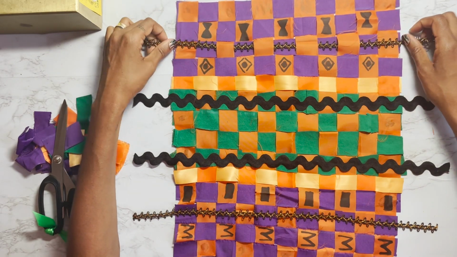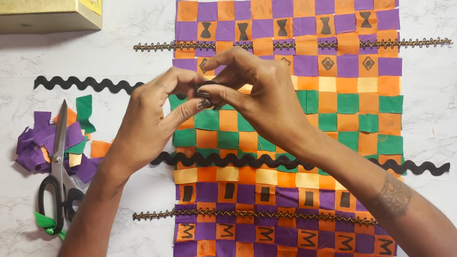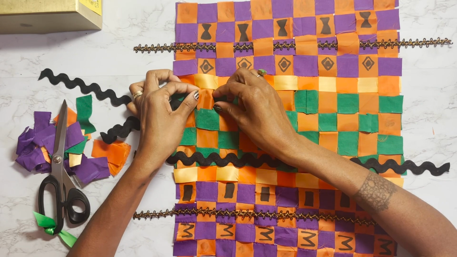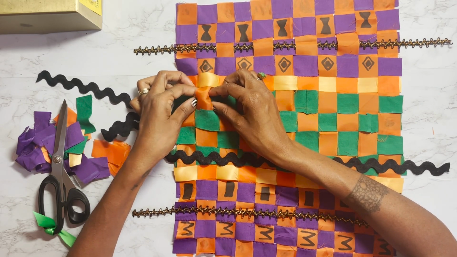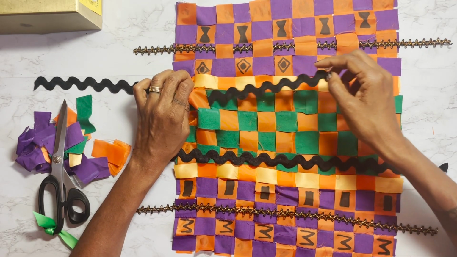And then the last thing that I'm going to do is look at it, and I think I want to add a little more embellishment. So I just added some more to the center and the purple area. Or I'm sorry, the orange and green area.